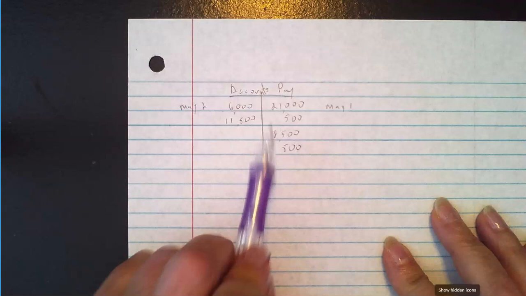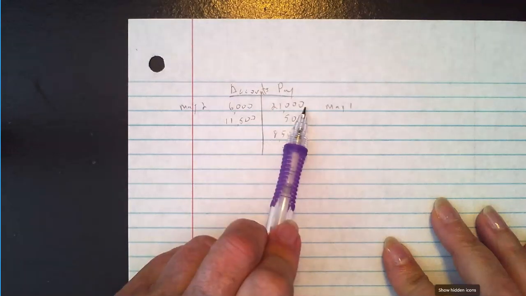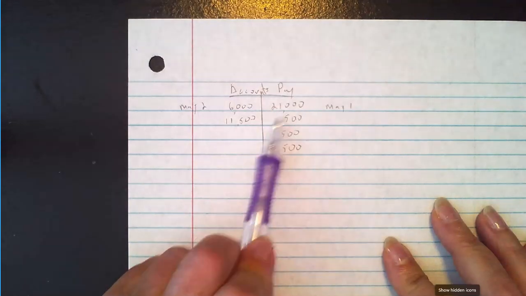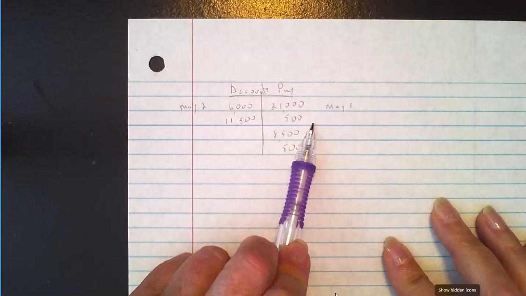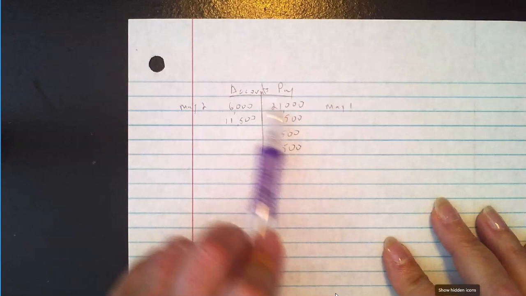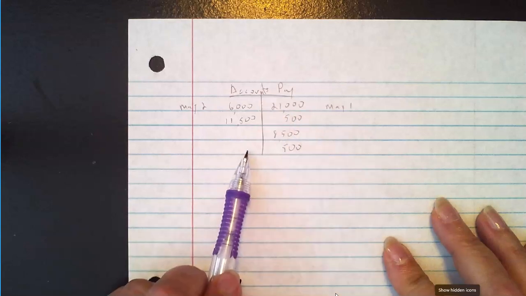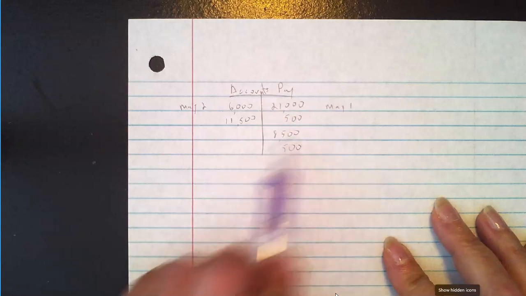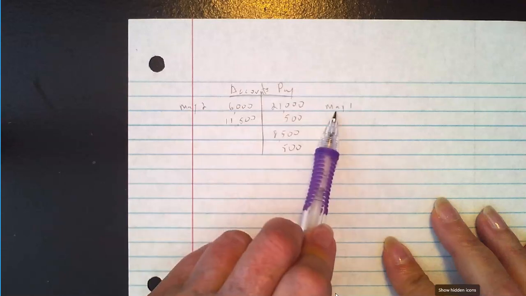I'm not going to put May 1st here and then put the 21,000. May 5 and then 500. Only the amounts of the transaction and account balances will go inside the T account. Anything else needs to be on the outside.